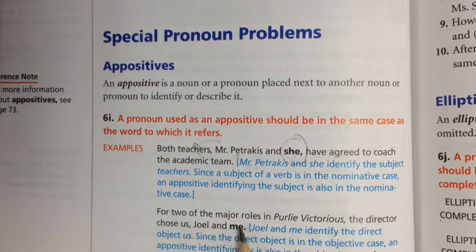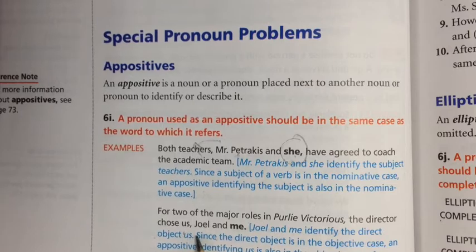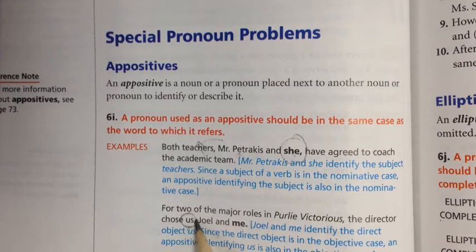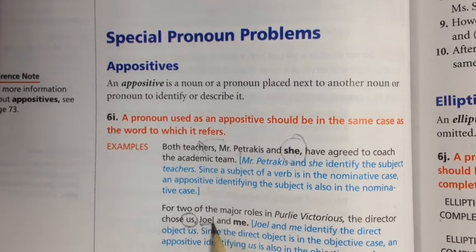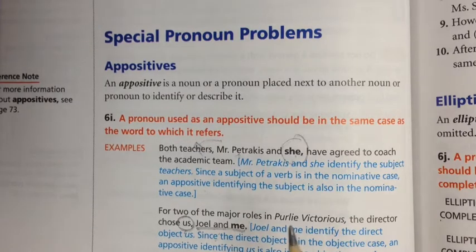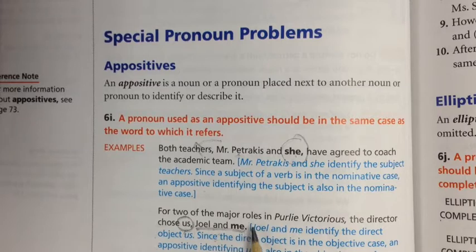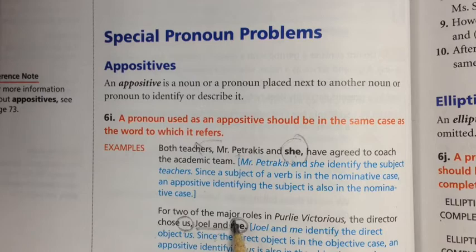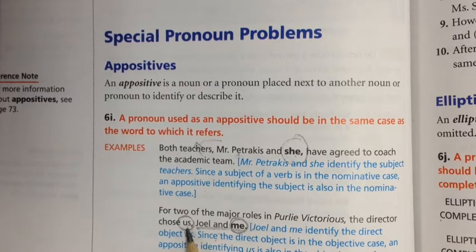For two of the major roles in Purlie Victorious, the director chose us, Joel and me. So here we have a direct object, the person who was chosen, us, and then after it we have an appositive that tells you more about it. These two words connect with us. They're an appositive. We use the word me instead of I because in the appositive we have to agree with the first noun here. So let's do some of exercise 5.